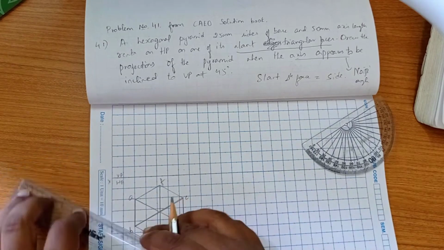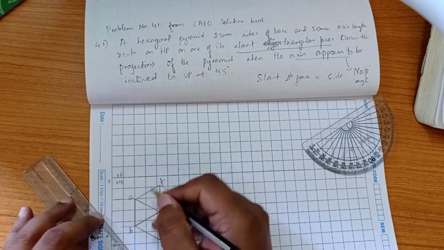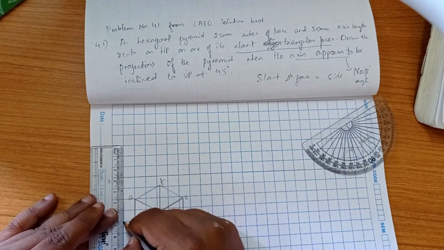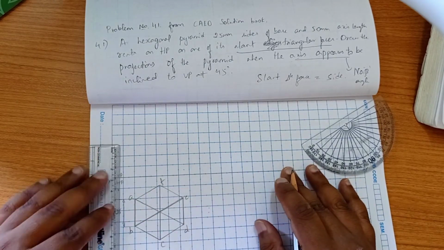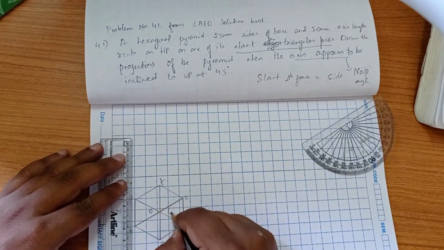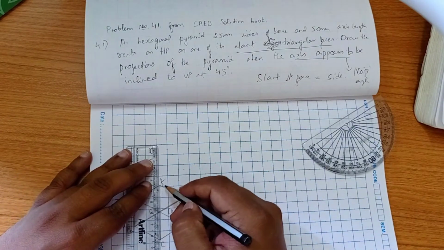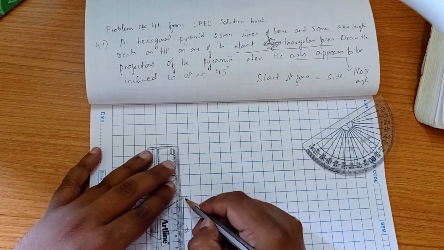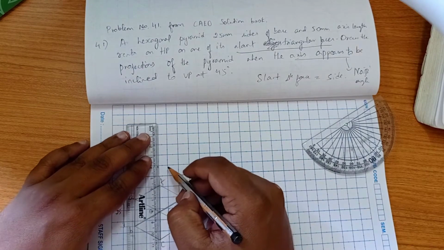Slant edges we have drawn. So here 25. It is O1 on the front view. So front view axis length we have 50.